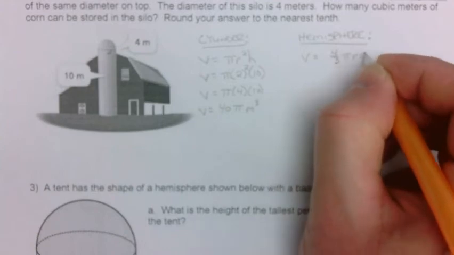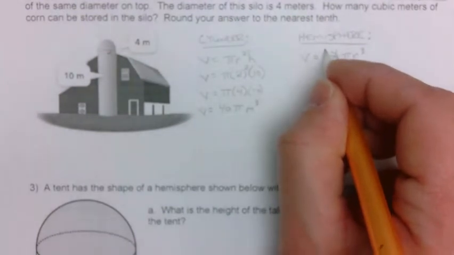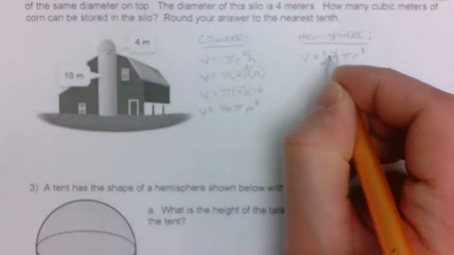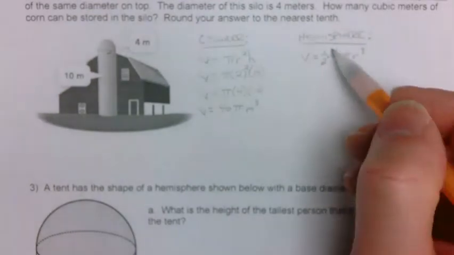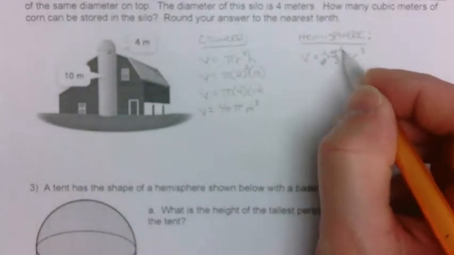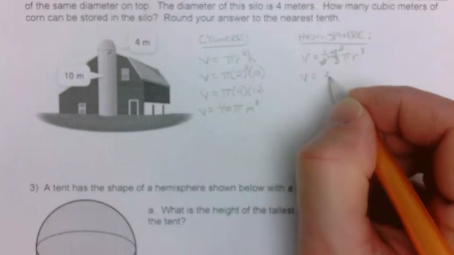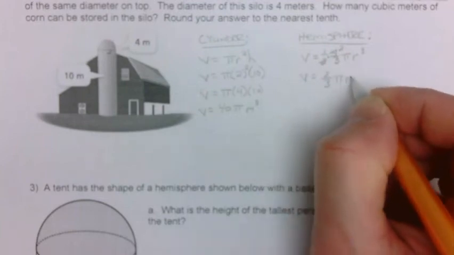Okay, well, the volume formula for a sphere, remember, is 4/3 pi r cubed. But a hemisphere is a half of a sphere. So I'm going to do a half of this, which means I can actually simplify these fractions in the beginning. 2 goes into 4 twice. So really my volume formula for a hemisphere is going to be 2/3 pi r cubed.